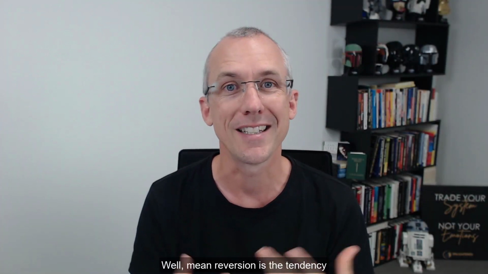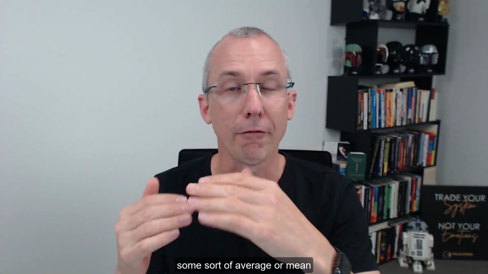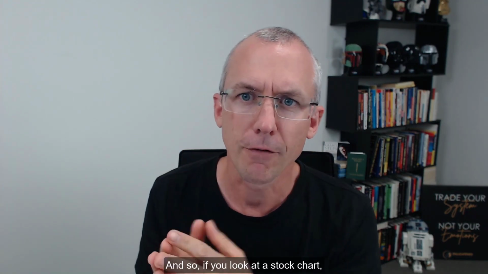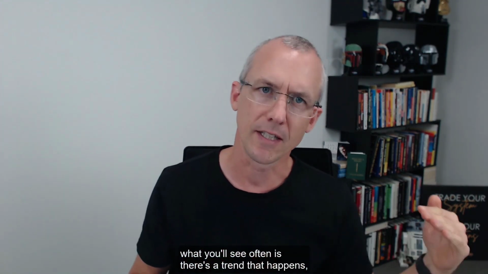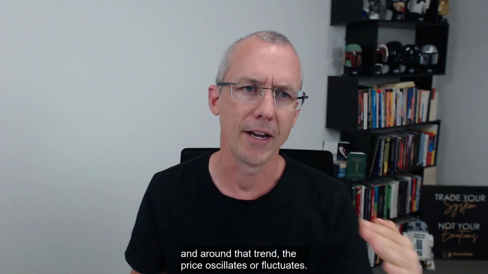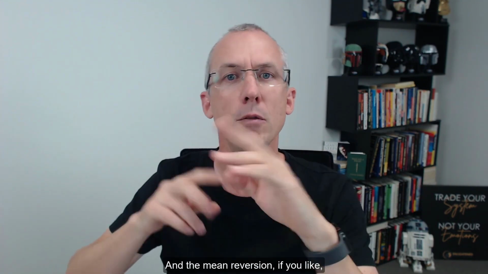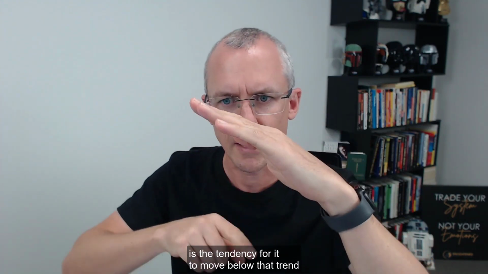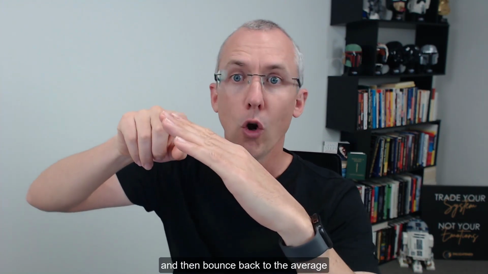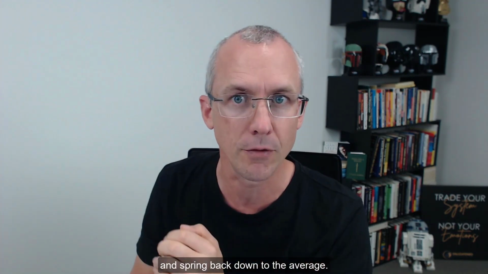Well, mean reversion is the tendency for something to move or oscillate around some sort of average or mean and revert back to that mean. And so if you look at a stock chart, what you'll see often is there's a trend that happens, a primary trend, either up or down, or it could be sideways. And around that trend, the price oscillates or fluctuates. And the mean reversion, if you like, is the tendency for it to move below that trend and then bounce back to the average, or move above that trend and spring back down to the average.